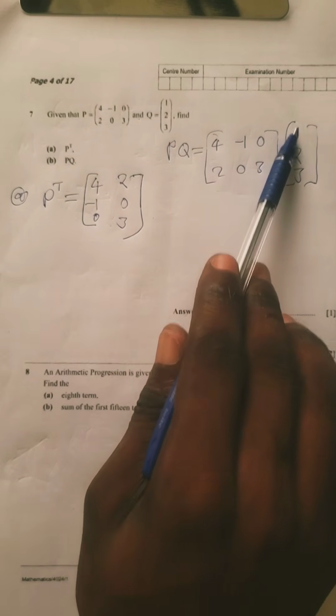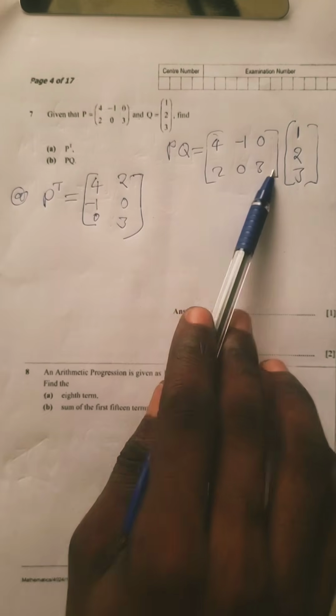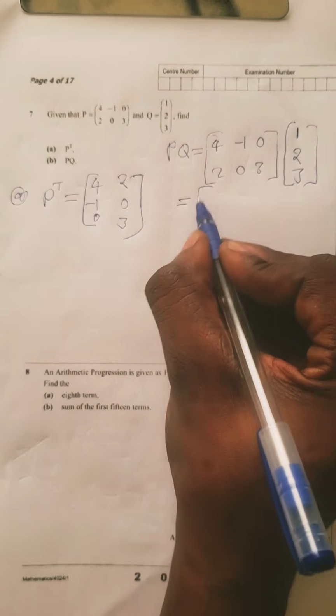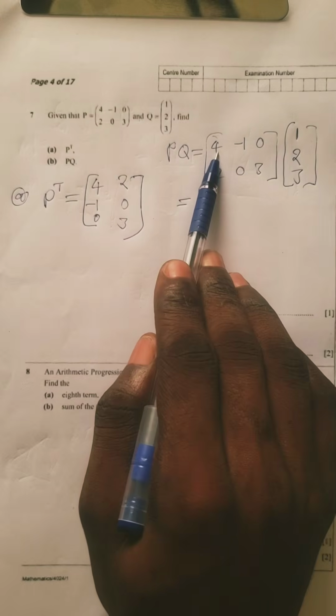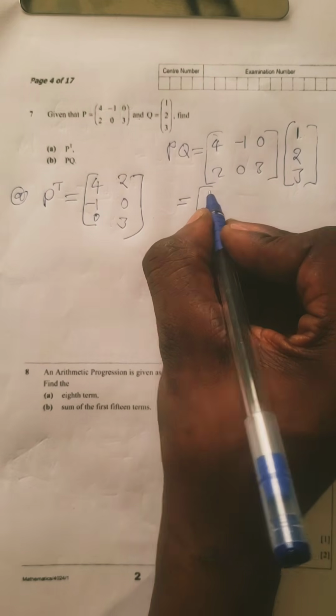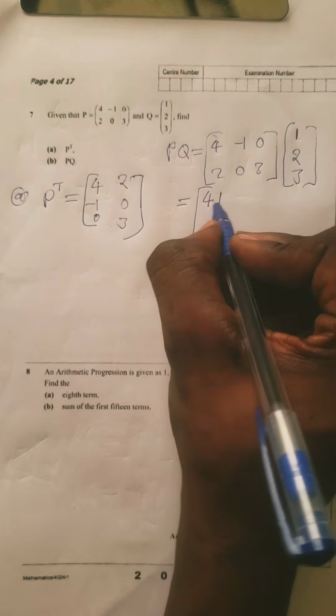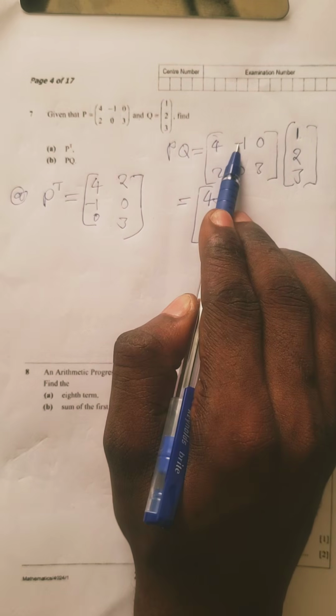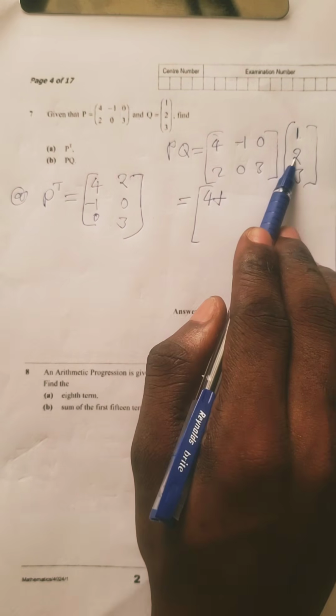So we multiply this with this. Then we go down this with this. So this is going to be like this. We'll say 4 multiplied by 1. So the first with the first, second with second, third with third. So 4 multiplied by 1 is 4. Then we say plus negative 1, the second multiplied by the second here is 2.